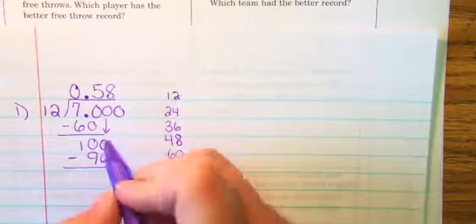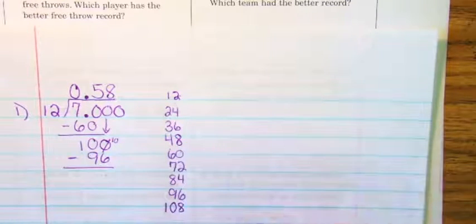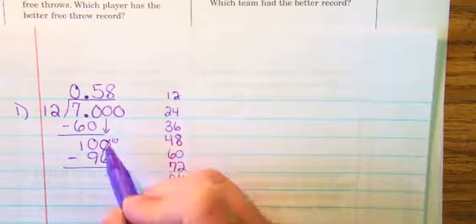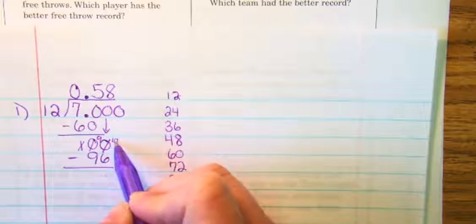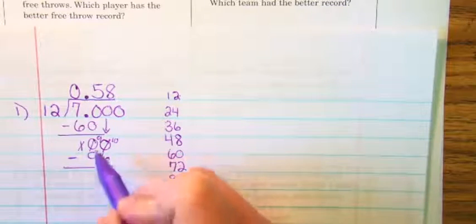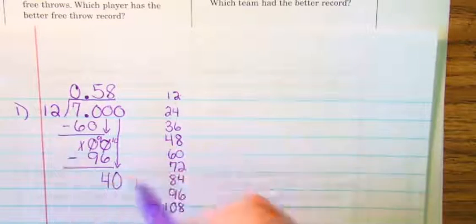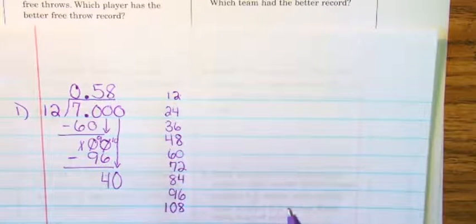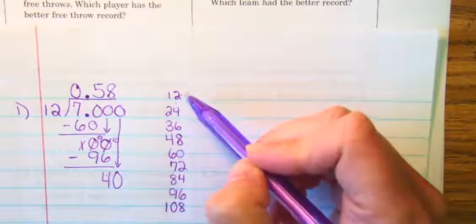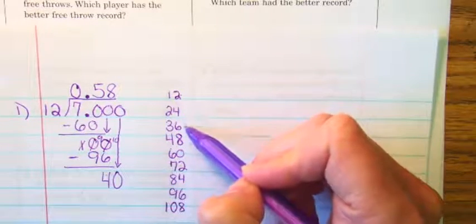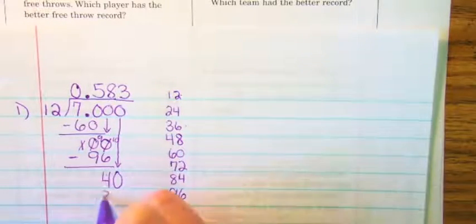Now 100 minus 96, I cannot do 0 minus 6. So I need to make that into a 10 and this into a 9. That goes away. So let's see, 10 minus 6 is 4. And I have one more 0 I need to bring down. Can 12 go into 40? Well, I've already done all the hard work. I just need to count how many groups without going over 40. And I get 1, 2, 3 groups. So 3 times 12 is 36.